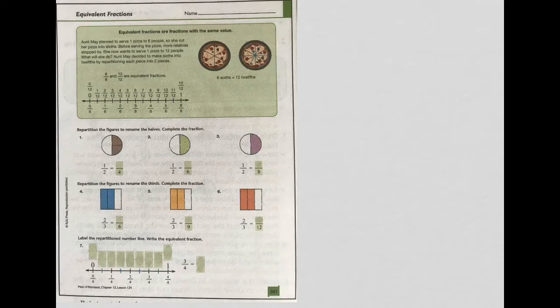Today we are going to be learning about equivalent fractions. So you need your workbook page 307 or your lesson page, and make sure it looks like this one that is on the screen. Okay, equivalent fractions are fractions that have the same value.